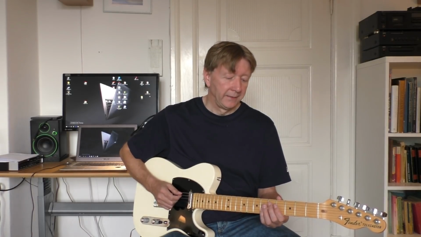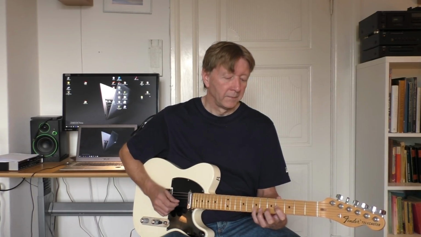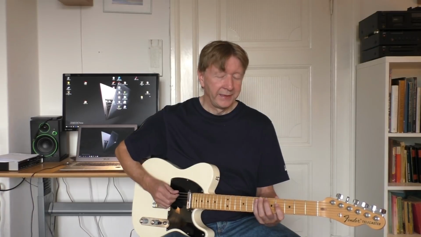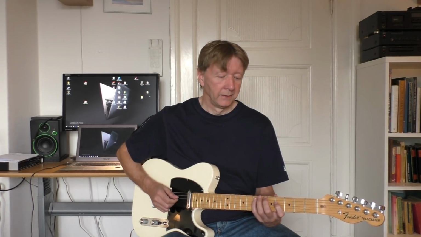When you go to the 4 chord, you can play a D major pentatonic scale. And when you go to the E, you play an E major pentatonic scale.